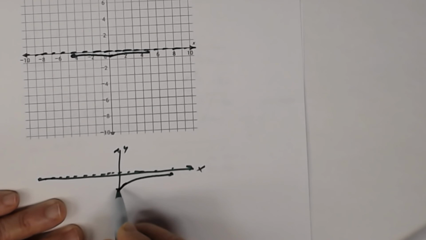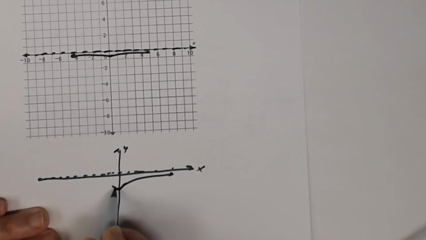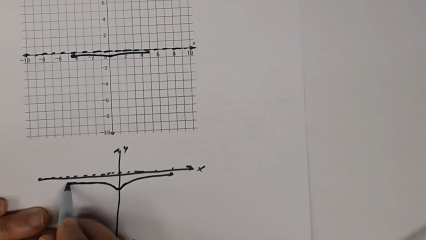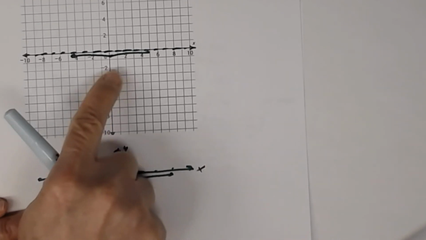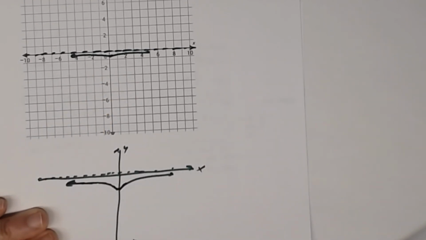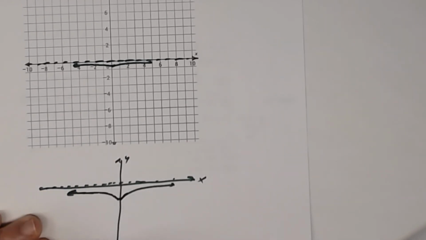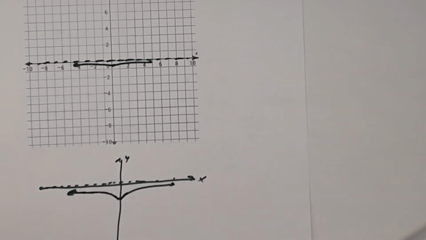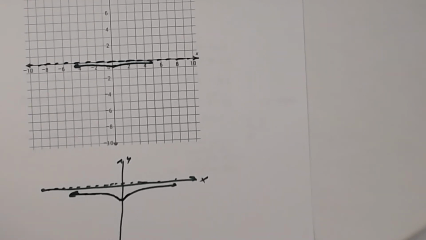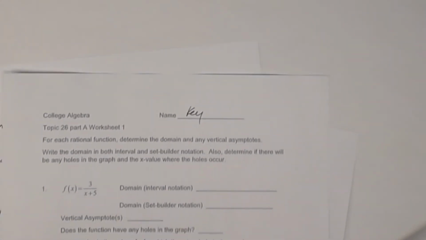I'm not drawing this very well, but it'll look something like that. So that's what it looks like. The idea is that you don't see any vertical asymptotes and you don't see any holes in the graph. All right, so that is the key to this worksheet.